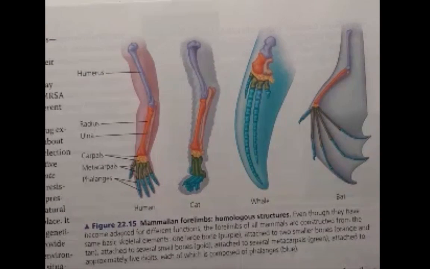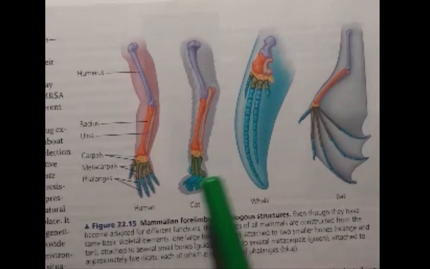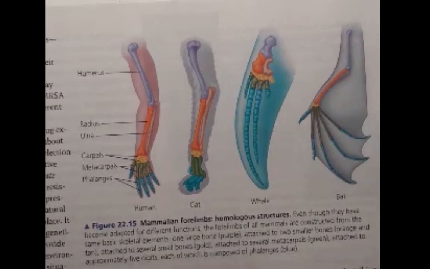It would be incredibly unlikely that each of these diverse organisms, which are common in some ways because they're all mammals, all four evolved separately and came up with these exact same bone structures.